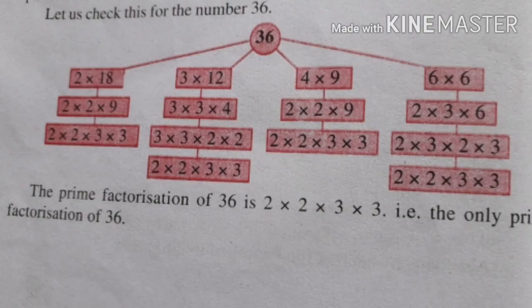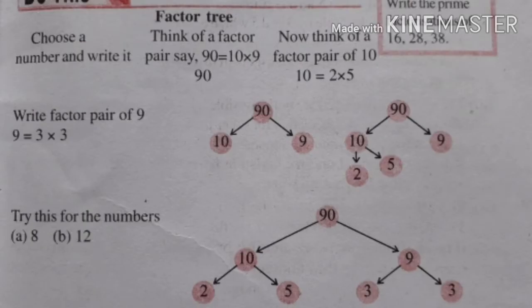Then 36 can be given as 4 different types of factorization. Take for example 2 into 18, or 3 into 12, or 4 into 9, or 6 into 6. If composite numbers are given, then again that composite number will be divided. Finally you will get it as 2 into 2 into 3 into 3. So this is the prime factorization.